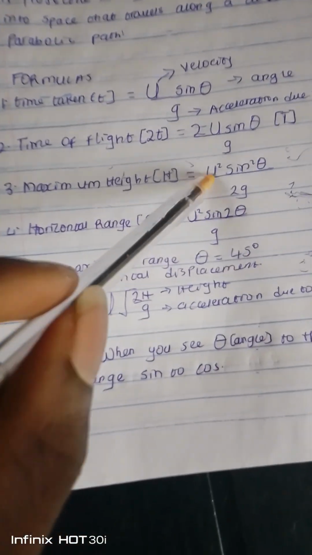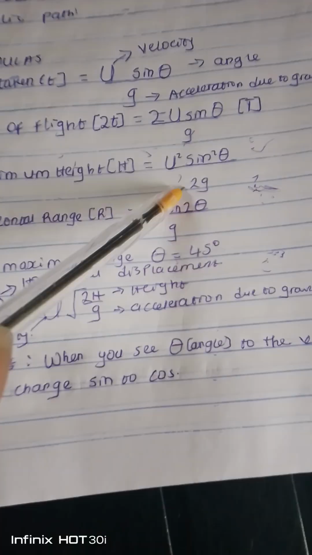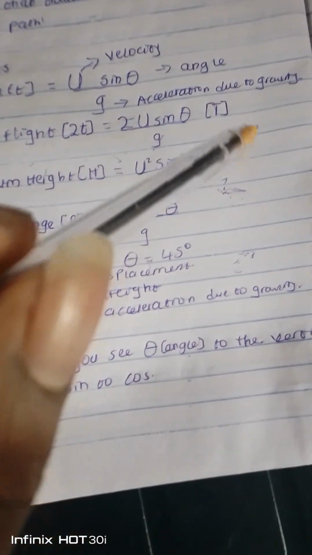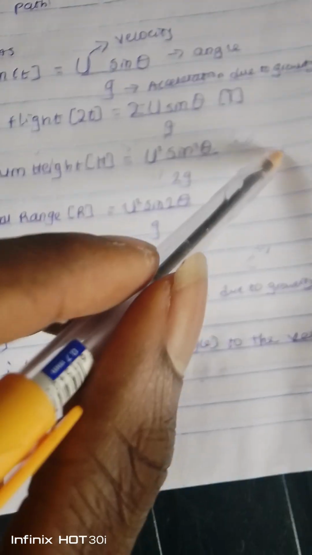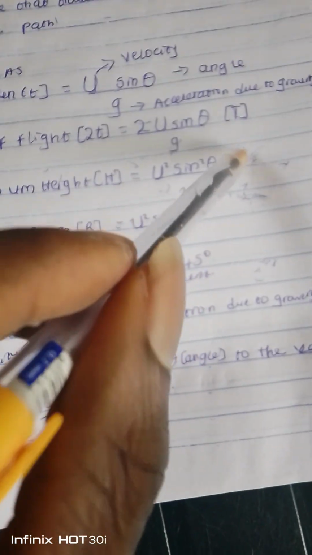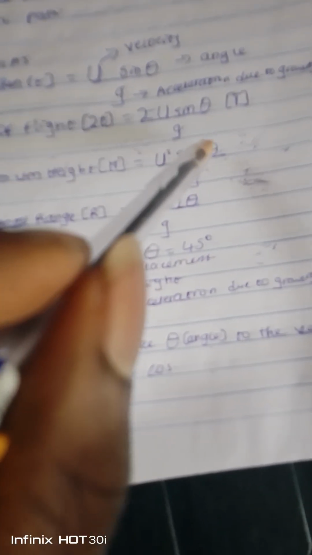The formula is u square. You need to know this thing like you know your name. If you wake me up from sleep now, I can tell you. u square sine square theta over 2g. What does it mean by sine square theta? Sine 30 times sine 30 is what we call sine square 30. Instead of writing sine theta square, we write it in mathematics as sine square theta.